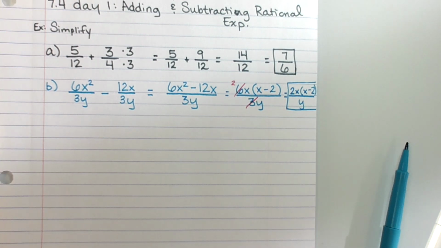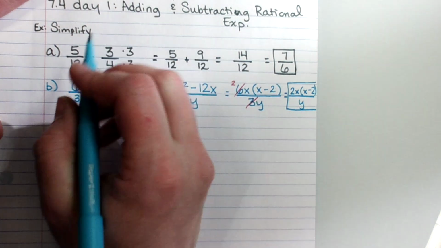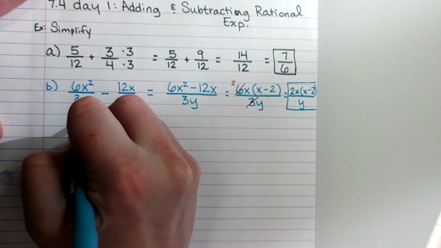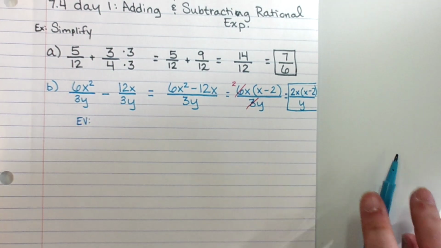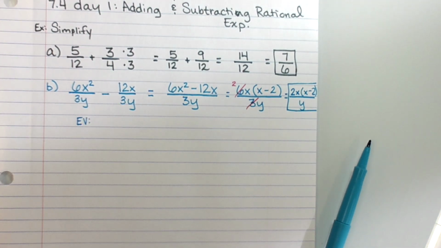Before I'm done, I have to check for excluded values. Now, excluded values can come out of anything that becomes a part of the denominator. Here's the nice thing with adding and subtracting. The stuff that can become part of the denominator is all going to be in the least common denominator.